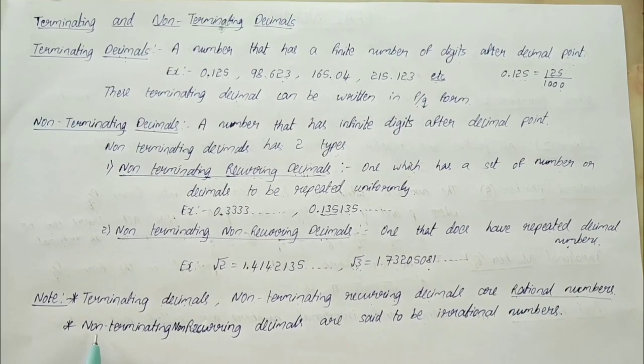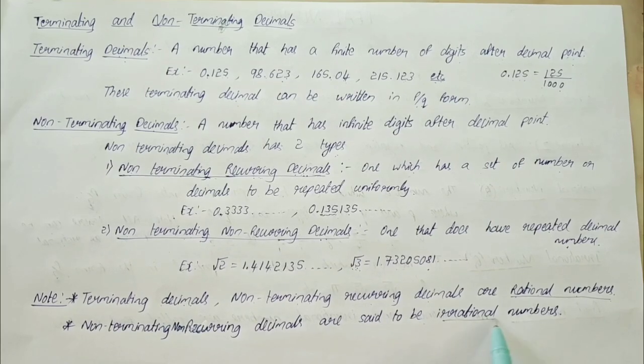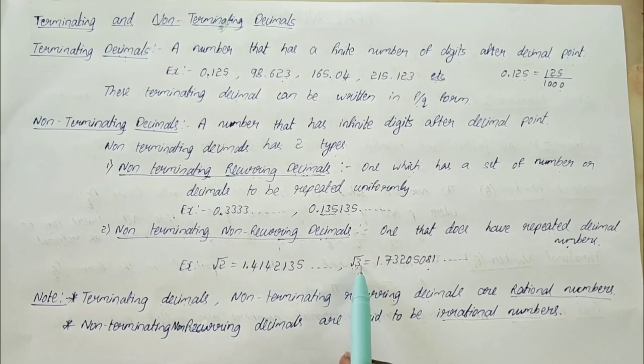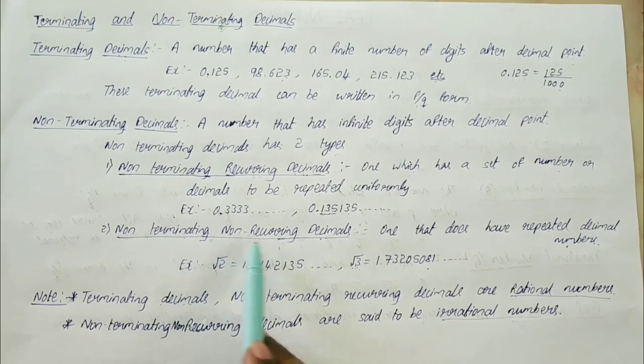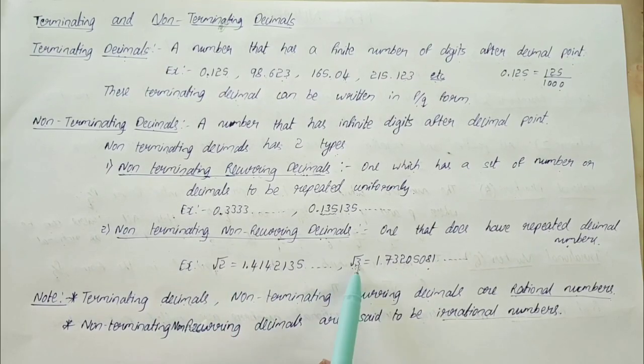Next, non-terminating non-recurring decimals, we call irrational numbers. So non-terminating non-recurring means root 2, root 3, right? After the decimal there is no certain pattern of repeating numbers. So that's why we call them non-terminating non-recurring decimals. So now I think you got the point why we call root 2, root 3 irrational numbers, right?